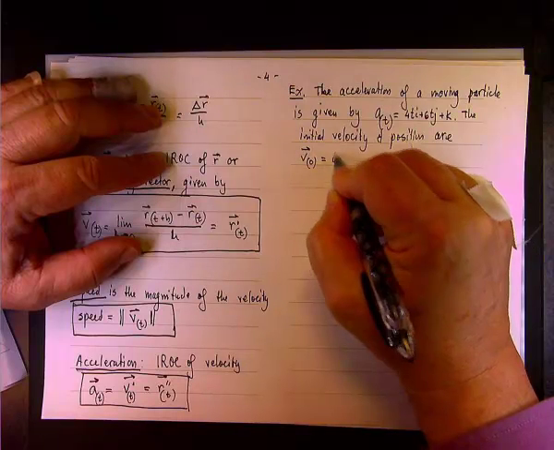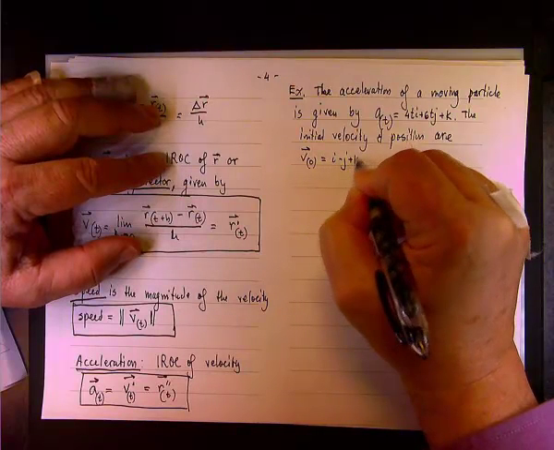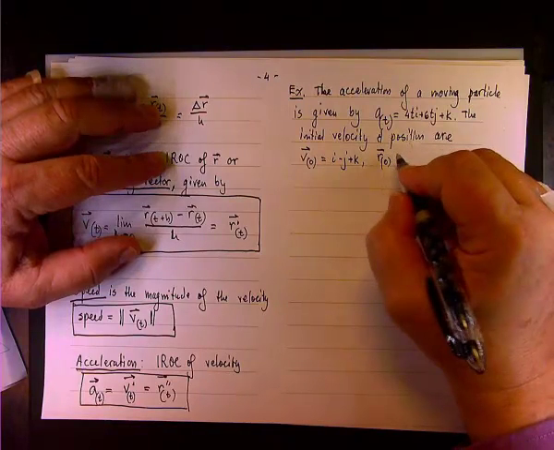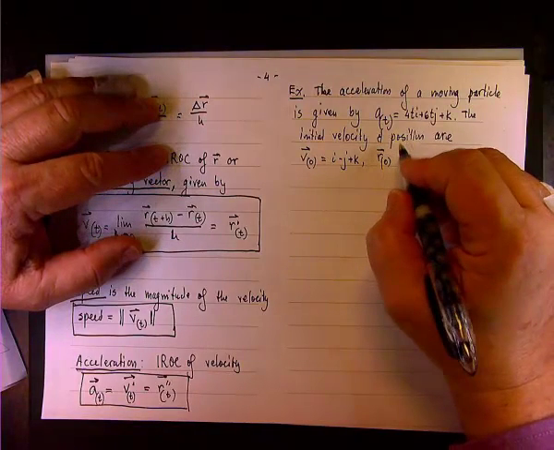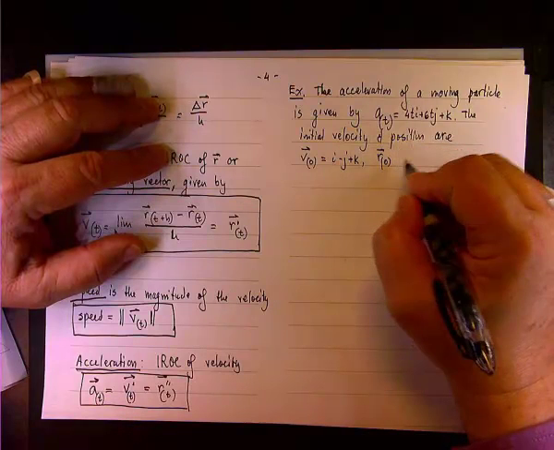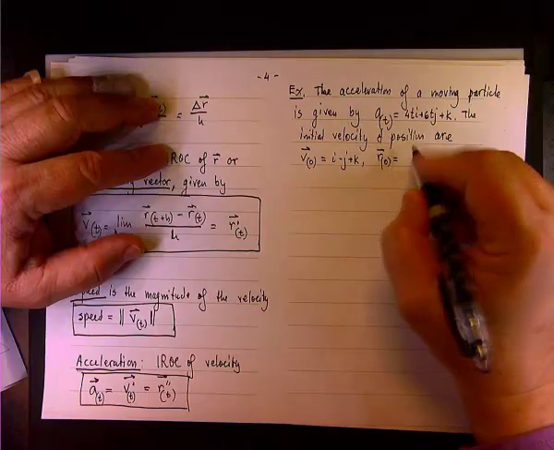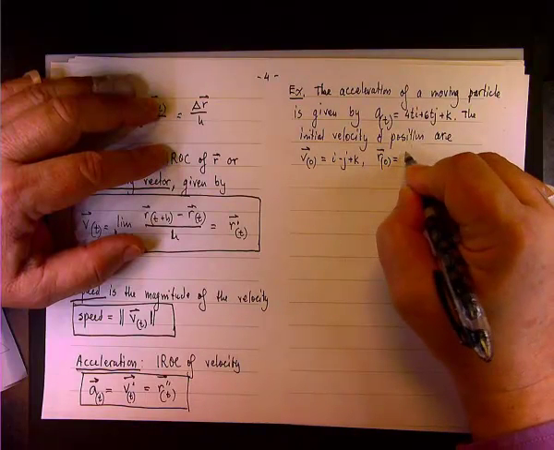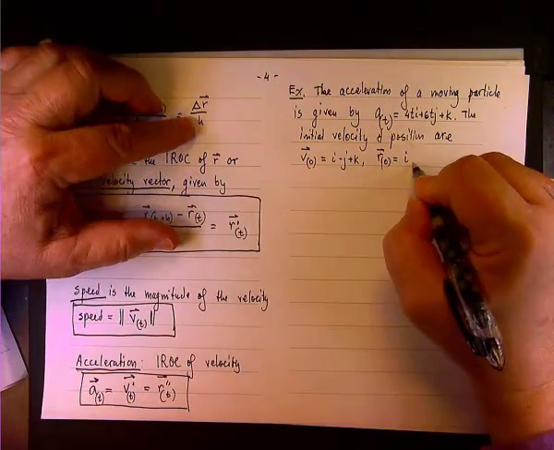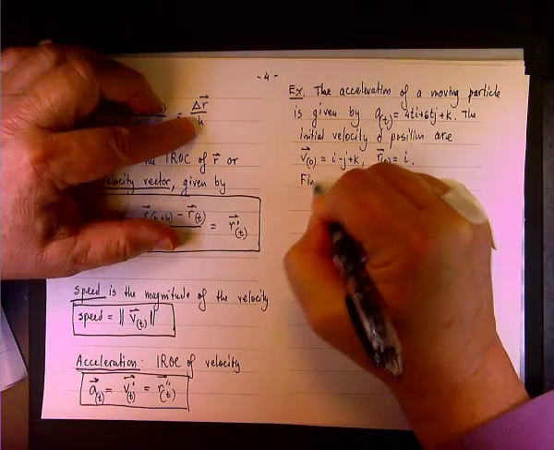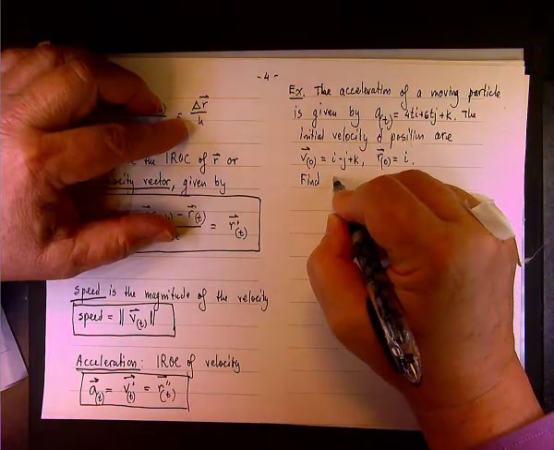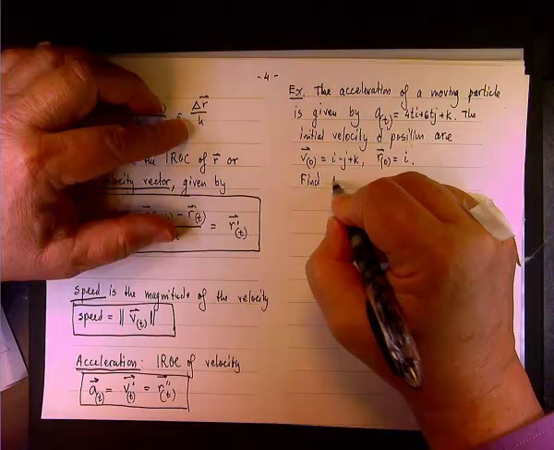So the velocity at time 0 is simply i minus j plus k, and the position at time 0 is simply i. That's it. Just i.